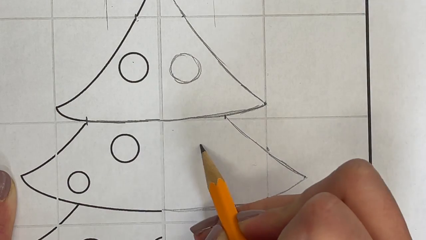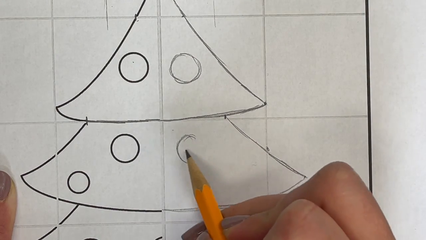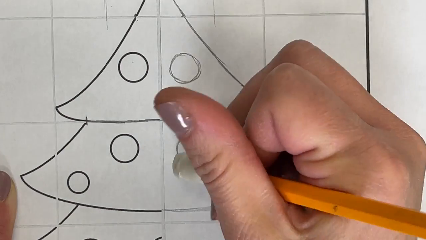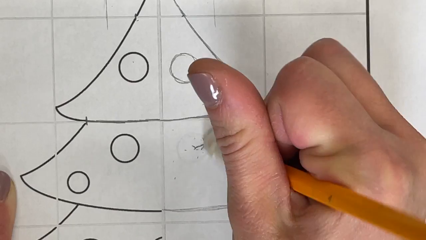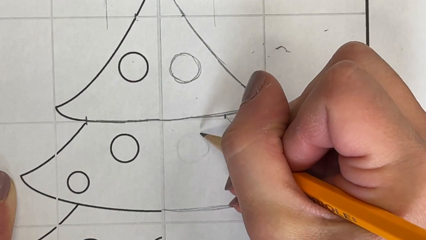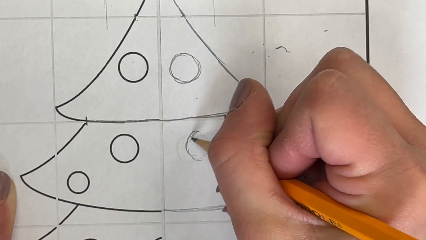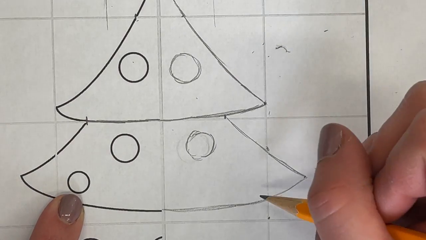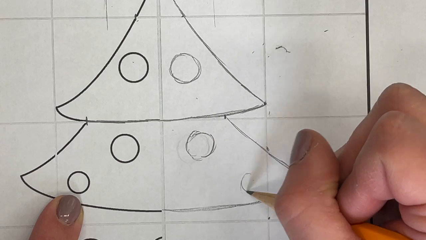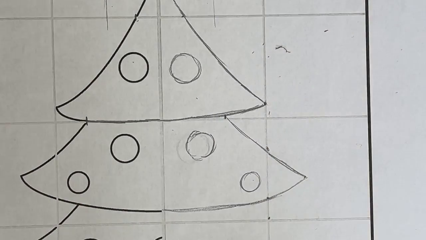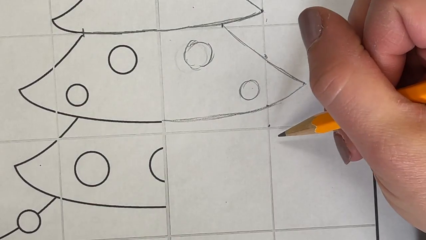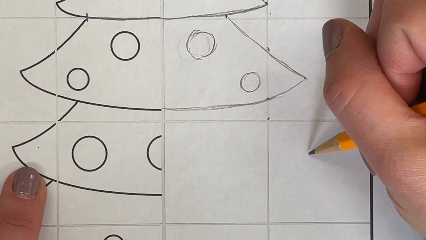All right, and then again with the bulb. Oops, that was over a little too far, huh? The sky is right about here. All right, and I would continue on with this quickly.